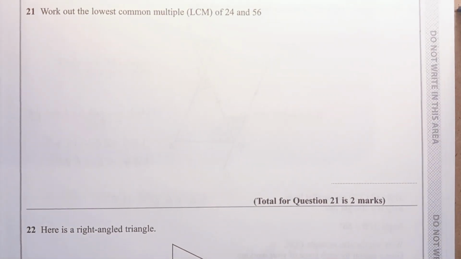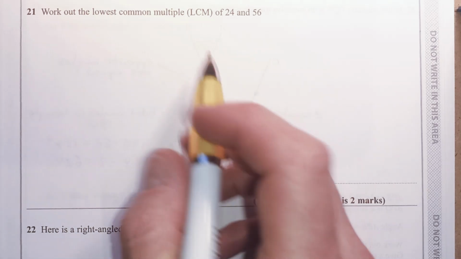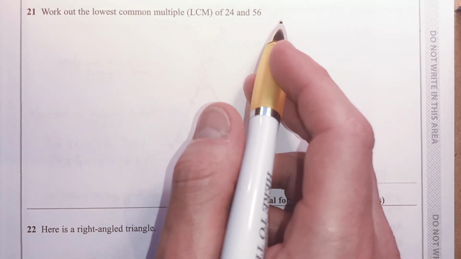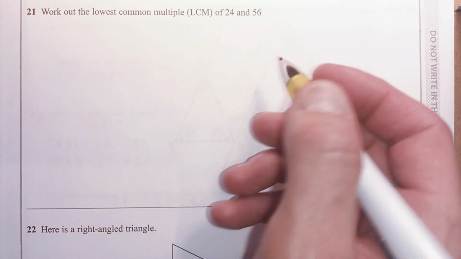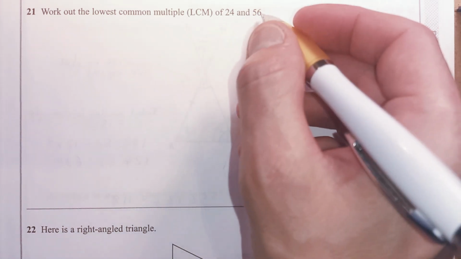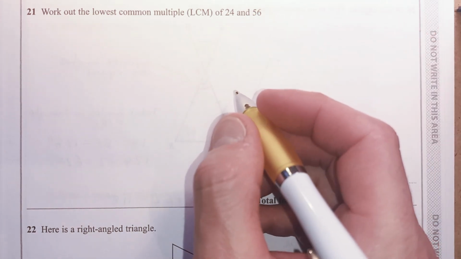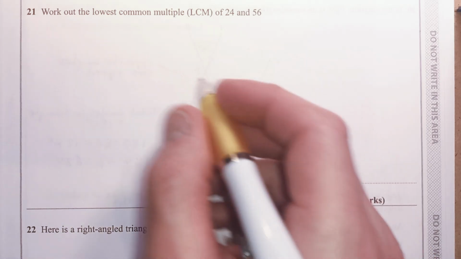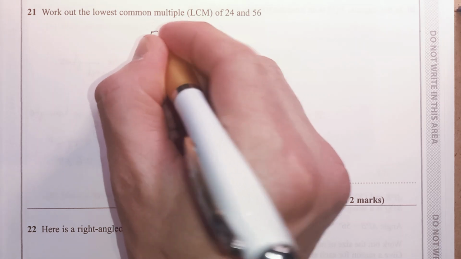Question 21. Work out the lowest common multiple of 24 and 56. Right, lowest common multiple. So that means the smallest number which is both in the 24 times table and in the 56 times table. So we could do that. We could write them out and compare them. Is it worth doing that? Yeah, let's try. So if we start with 56.